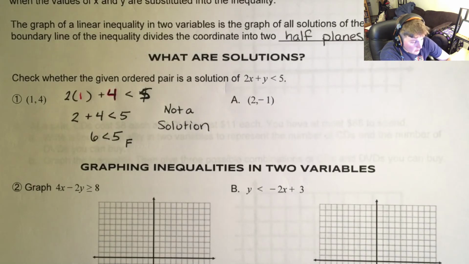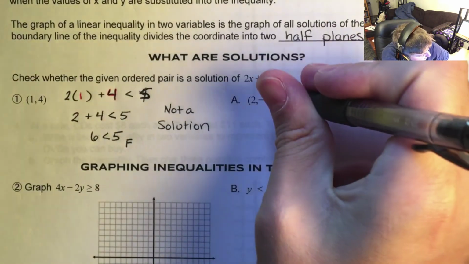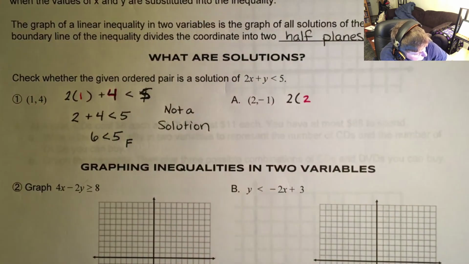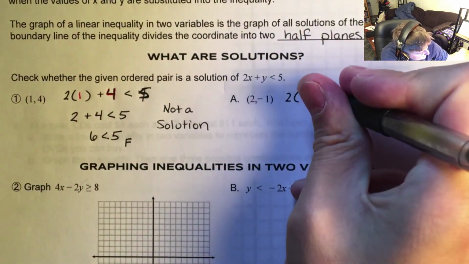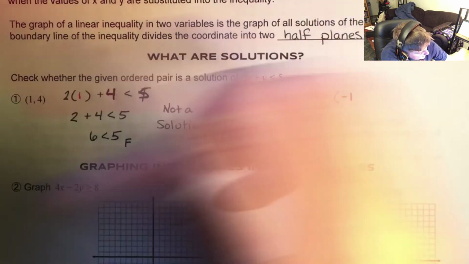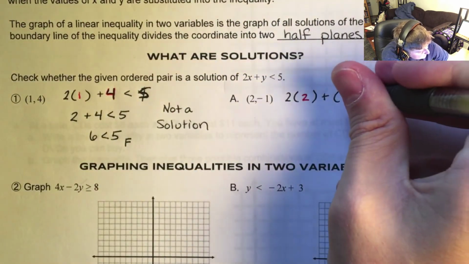And I'm assuming that you've already done that at this point, so I'm going to go ahead and show you your work. So here I'm going to have 2 times, and then this is 2. And then I'm going to add to it. And I'm going to put in parentheses around -1 here, just because plus minus 1 sometimes can be a little confusing.